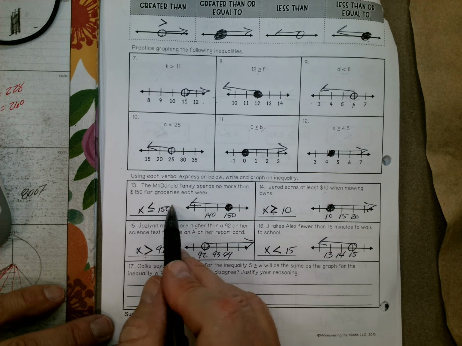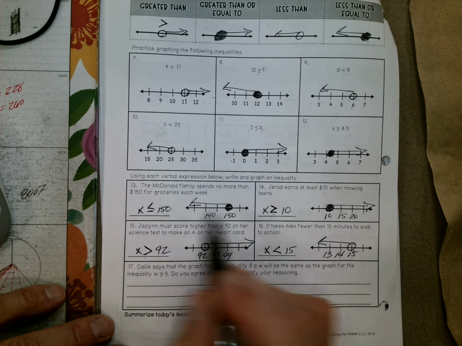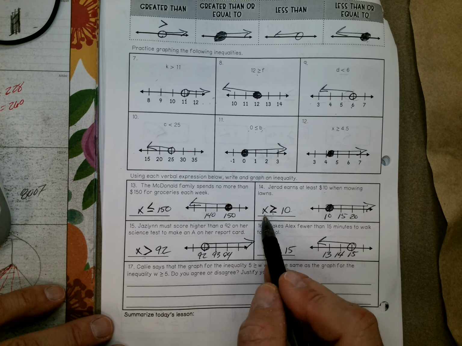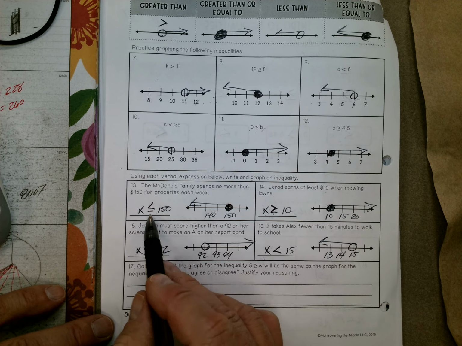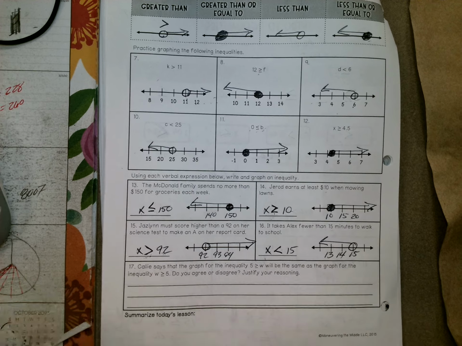So again, when we're writing the inequalities, let's put x first. And what you're going to notice here is when the variable's first, the arrow is going to tell you which way to draw your line. Now, if you have an equal to sign, you have to fill in the circle.